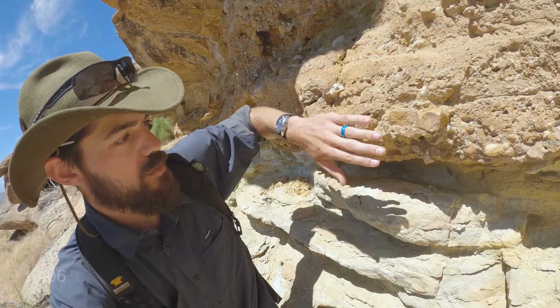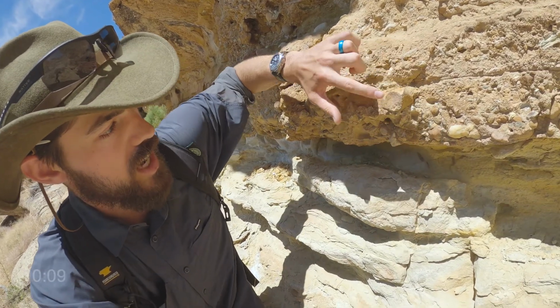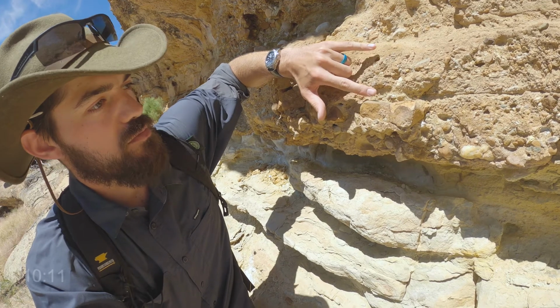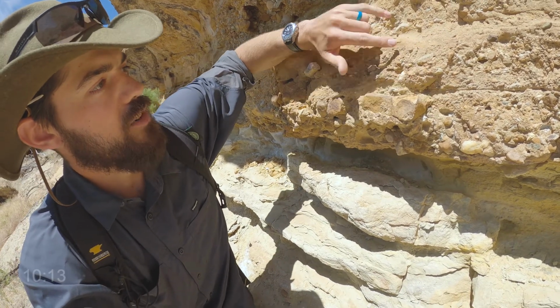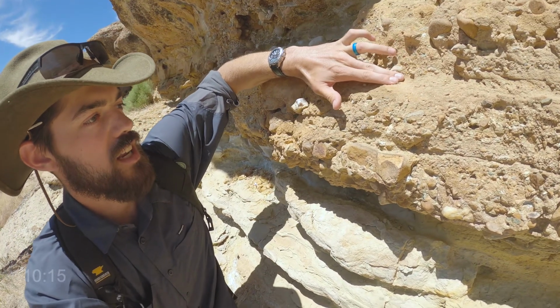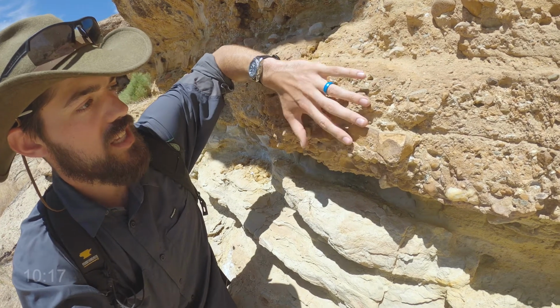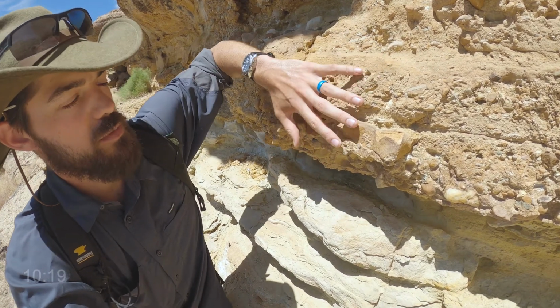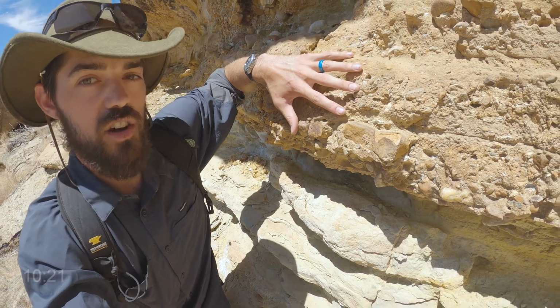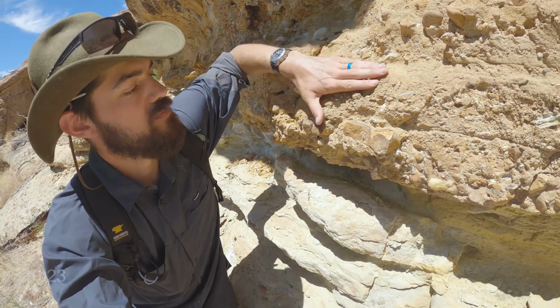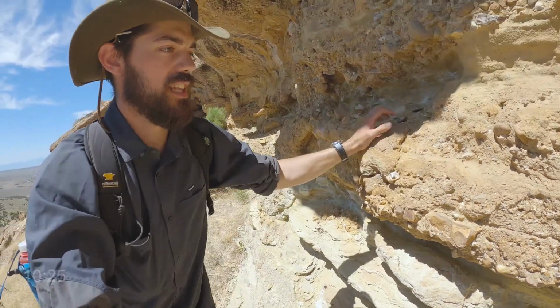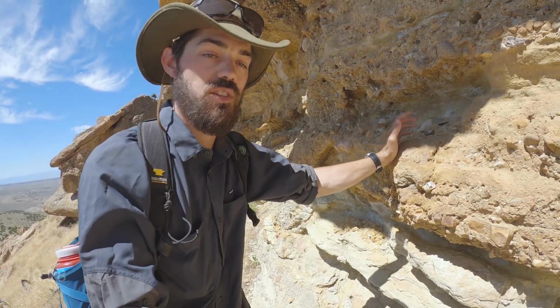So if we look at the base here, we get these huge grains, right? And then right above them, those big grains are gone, right? And then right above that, those medium grains are gone. And so we know that through this section, the river that was responsible for depositing this slowed down. That's pretty cool. We can tell the depositional environment from just looking at grain size.